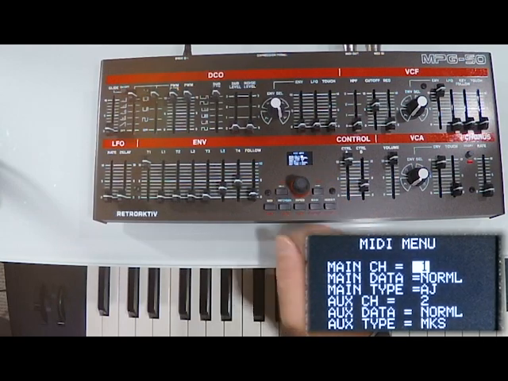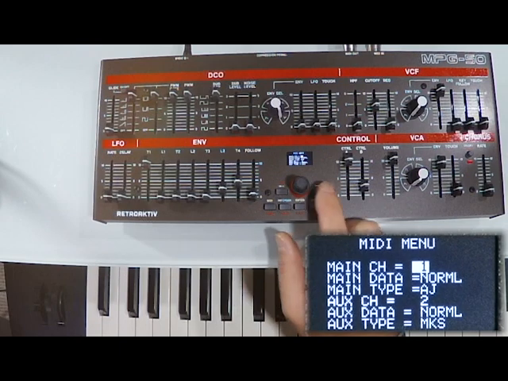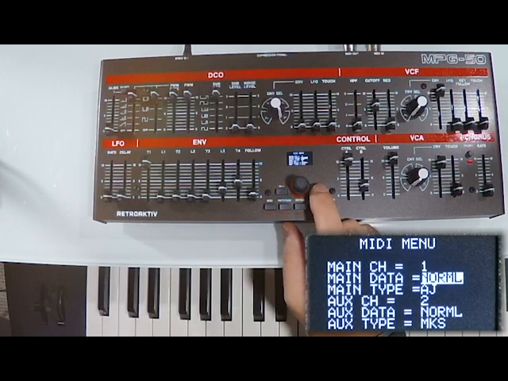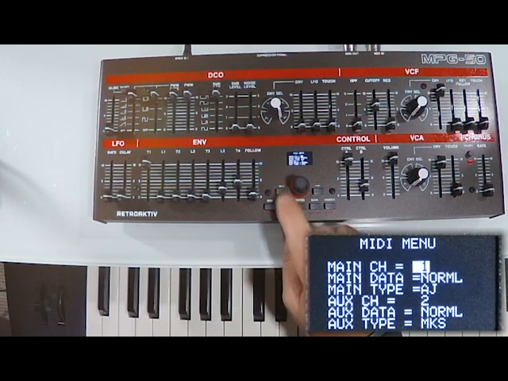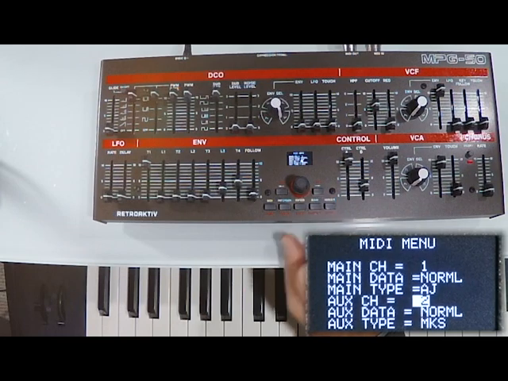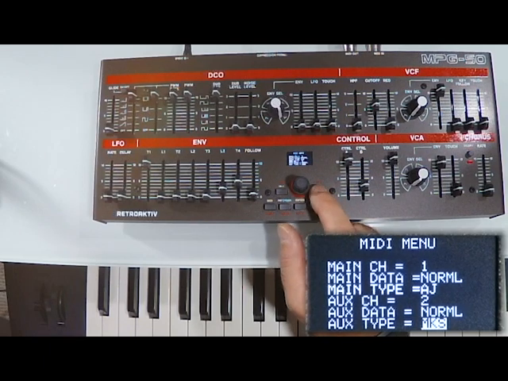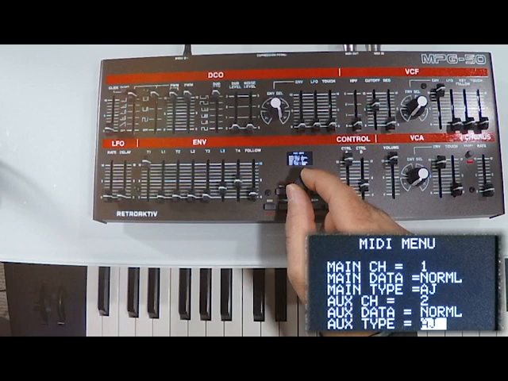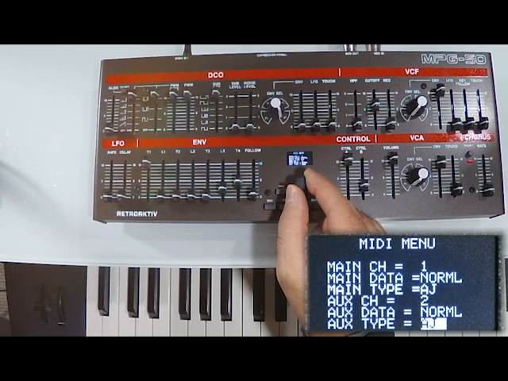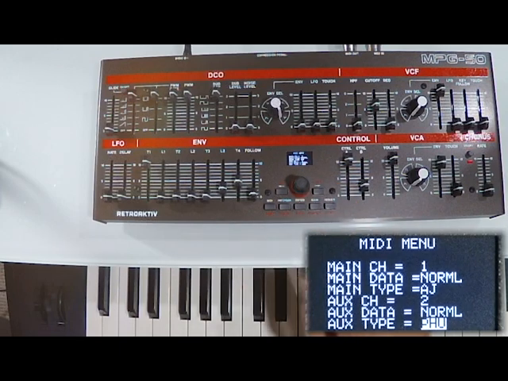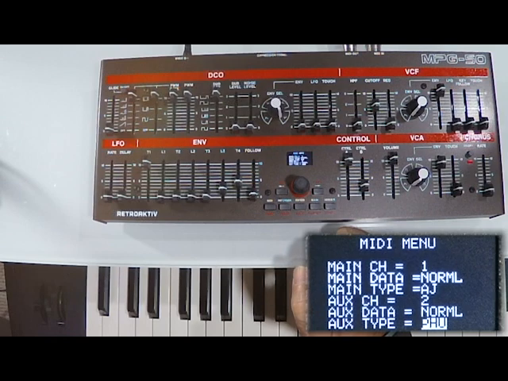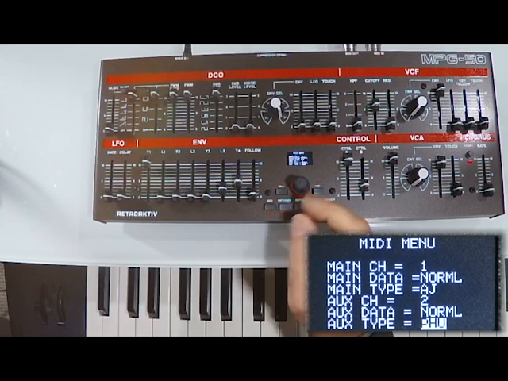You can see in the MIDI menu, you've got two channels. You've got your main channel, which is currently being used by my Alpha Juno. And then if I had a second Juno or MKS-50, then I could select the model right here. So you can select Alpha Juno, MKS, and this is for a plugin called Futura, which is an Alpha Juno clone type plugin.